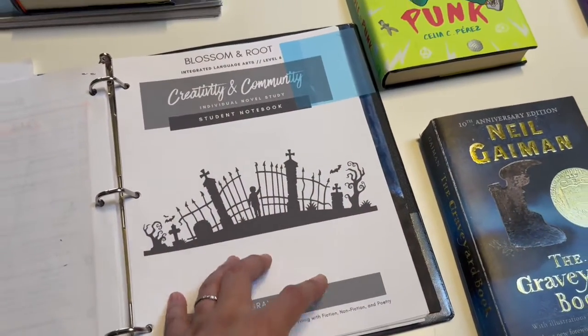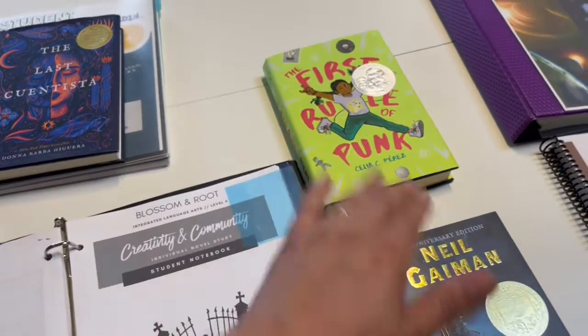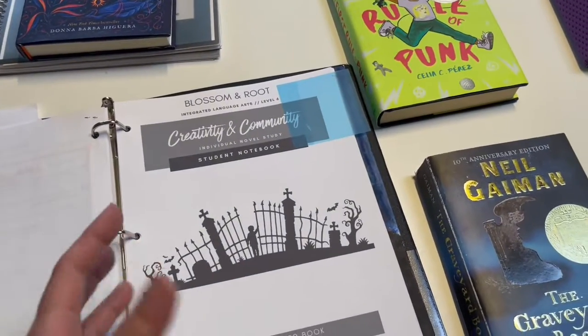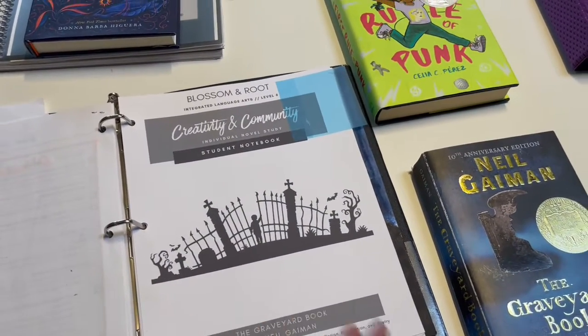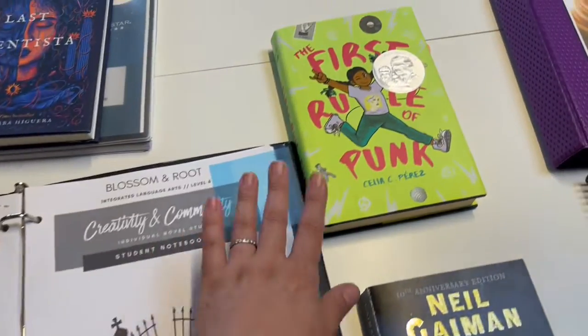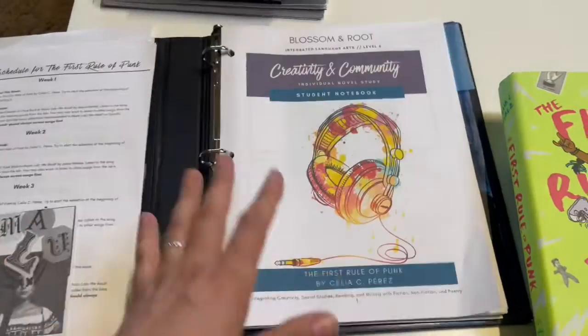And then after that, I asked him, hey, do you want to do the next Constellation or do you want to do the next Blossom and Root? And he actually picked Blossom and Root. Obviously, I'm not going in order in the way that she's releasing them. I'm just pulling as I go. The next one I had him do was The First Rule of Punk, which is the one that he's on right now. And that is the one we're working through right now.